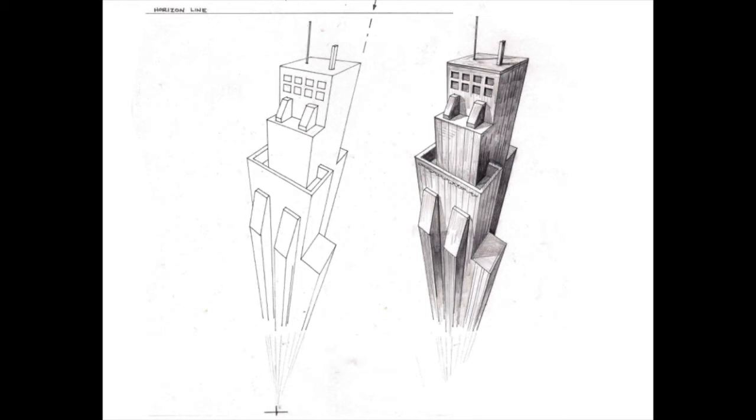This drawing may seem a little more advanced, but it's really just basic shapes on top of each other. Just remember that all the vertical lines go to vanishing point 3, all the others to vanishing point 1 and 2.